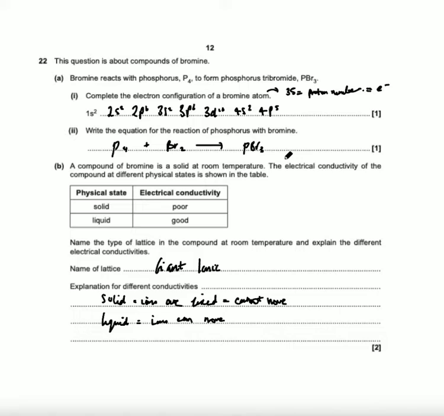So this is the equation. But it's not balanced, and so we know phosphorus here is P4 and phosphorus here is 1, so we're going to add 4. So phosphorus is balanced, but the bromine is not. So we have 12 bromines over here where we have 2 over here. So we add 6, and now it's balanced.